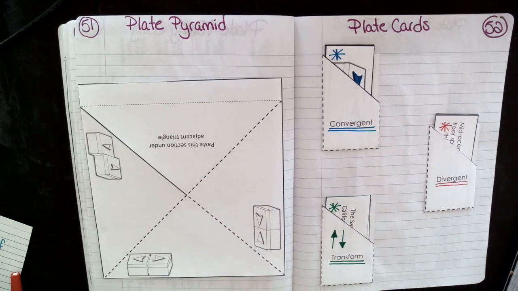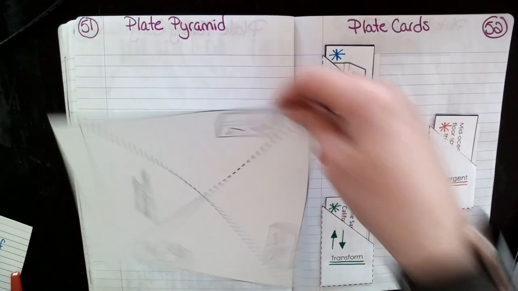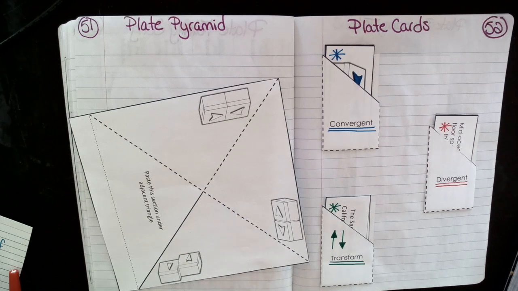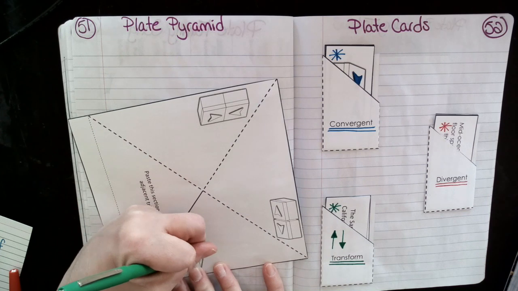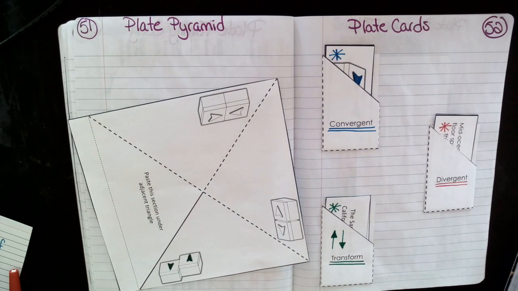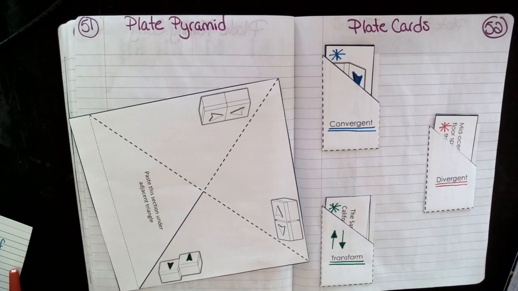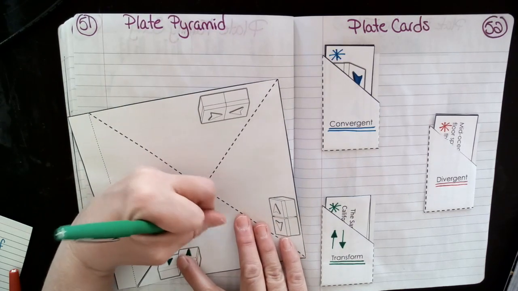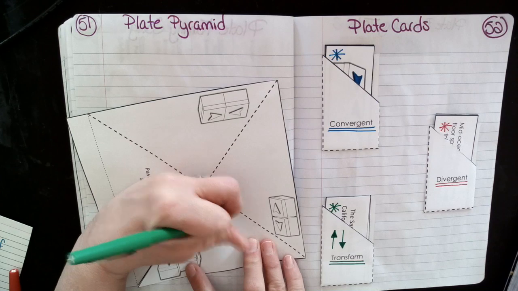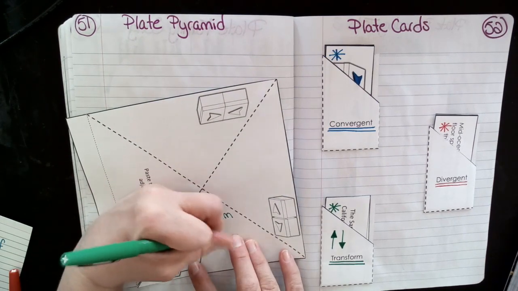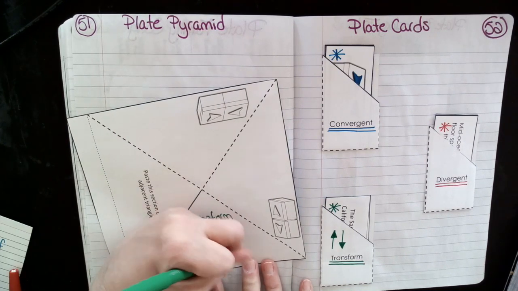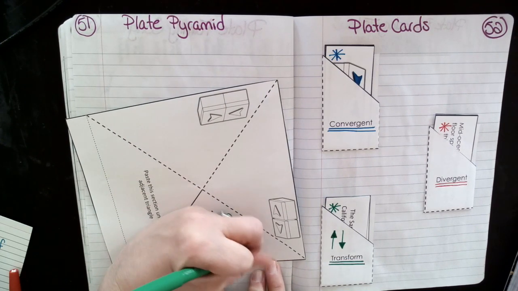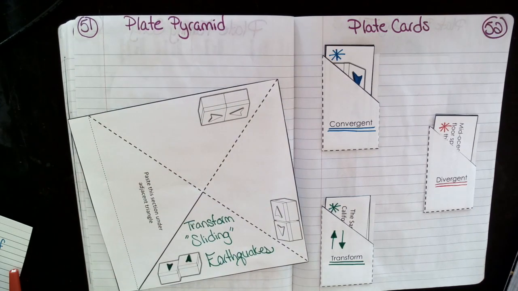So on the pyramid, this is the last thing, and this is the only tricky part, getting this glued in. Since we just talked about transform, I'm going to start with transform. So shade in your little arrows in green, and I'm just going to write 3 words that make me know this is transform. I'm going to write transform, obvious, right? Then I'm going to write sliding, followed by earthquakes. Okay, that's the first one.